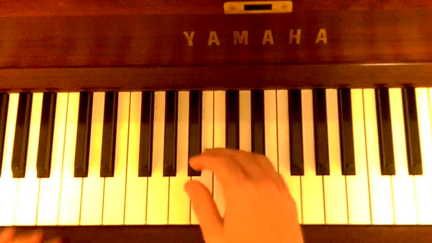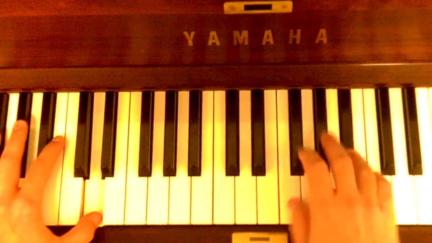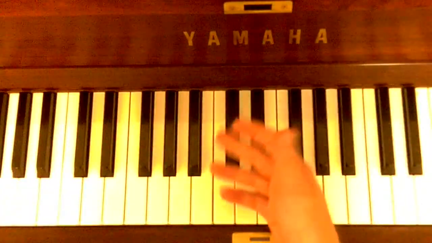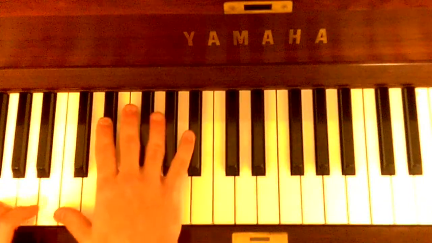So for example, like the tune There Will Never Be Another You. All those notes, that's all the E flat major scale. So you can use the E flat major 6th scale to harmonize it, like I showed you.